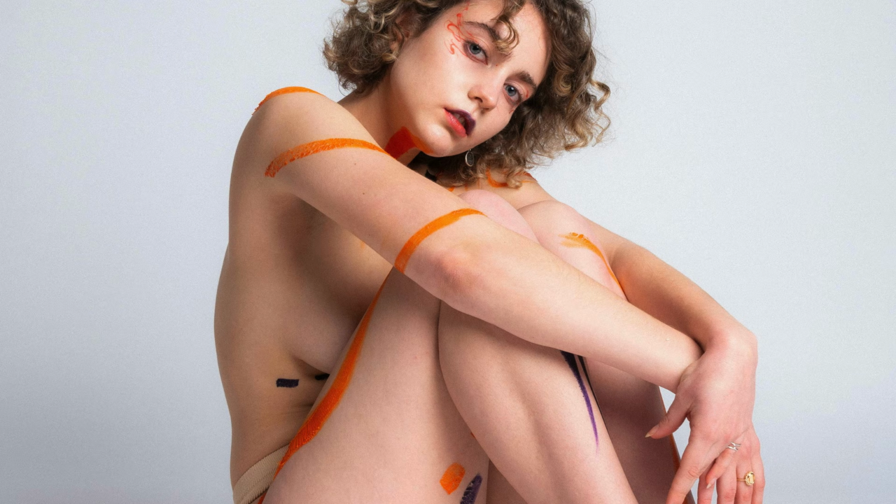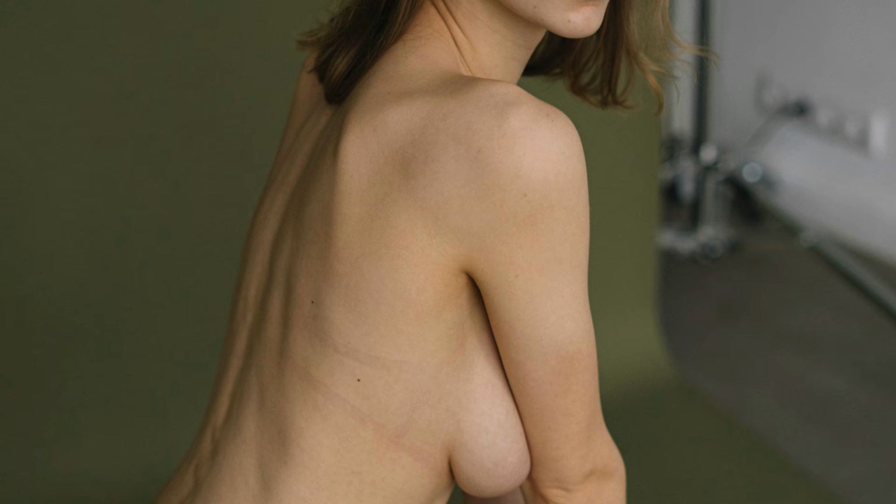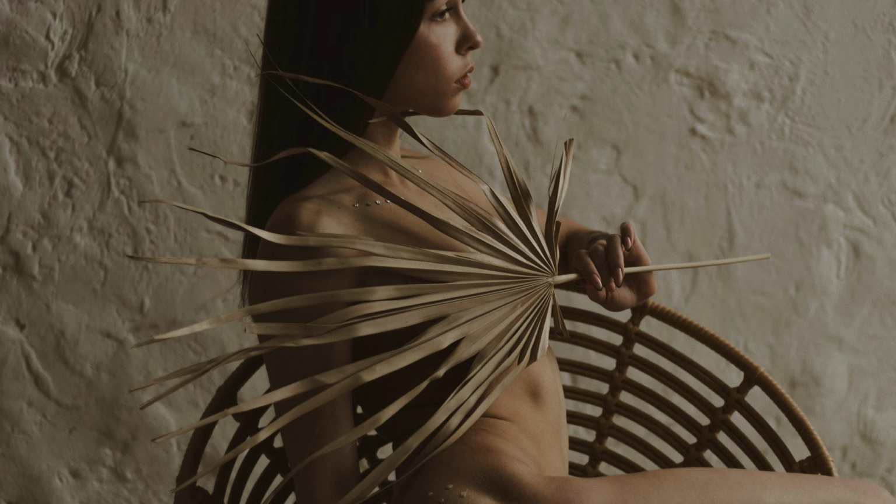In many ways, nude photography has more in common with sculpture than with fashion photography. The photographer studies curves, lines, balance, and texture. The body becomes part of the composition. One of the most important elements is light.